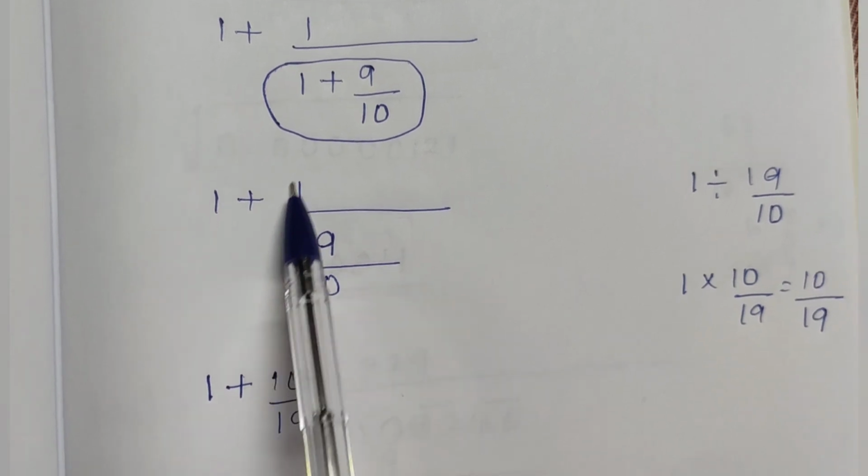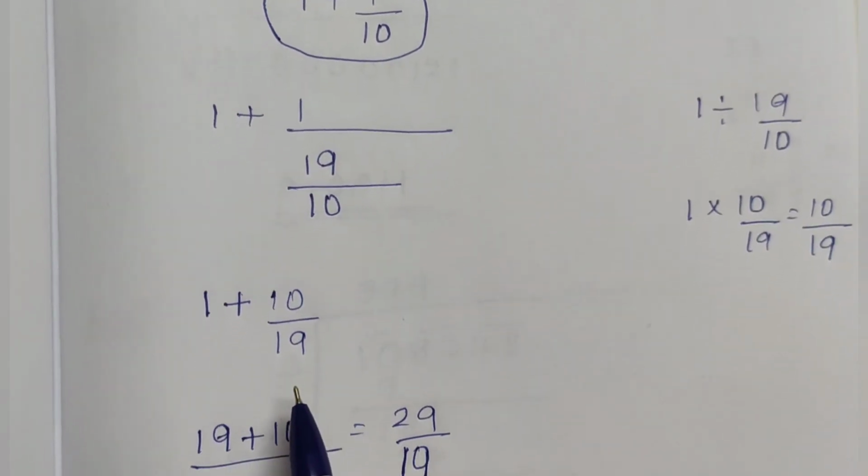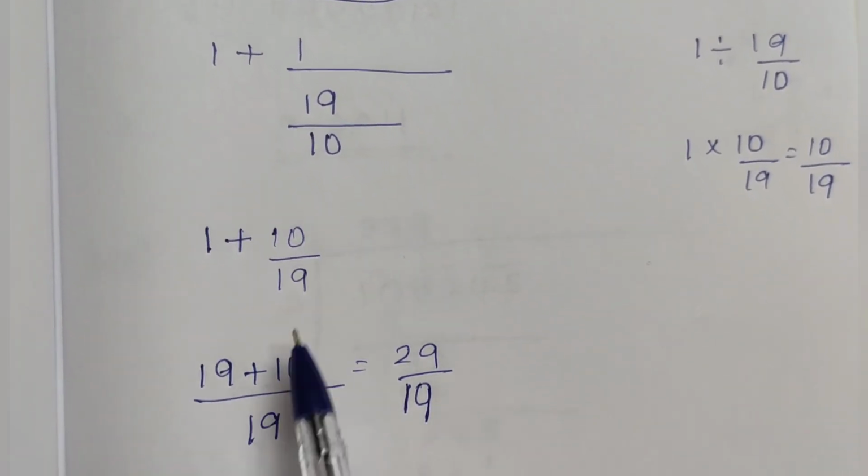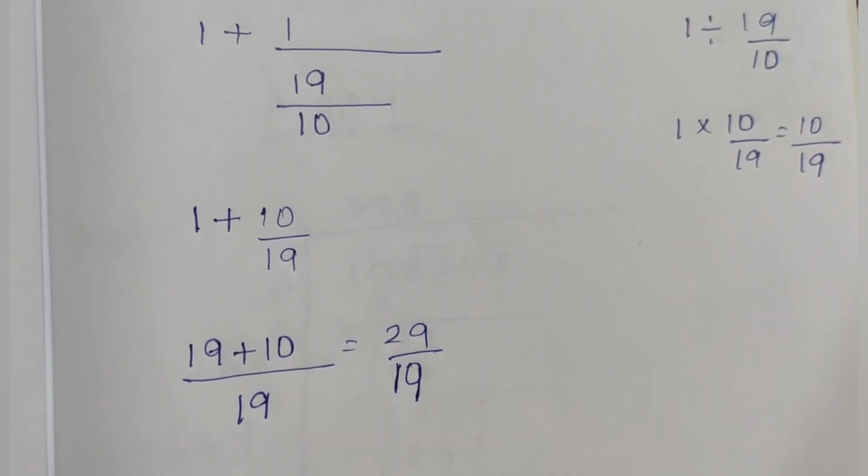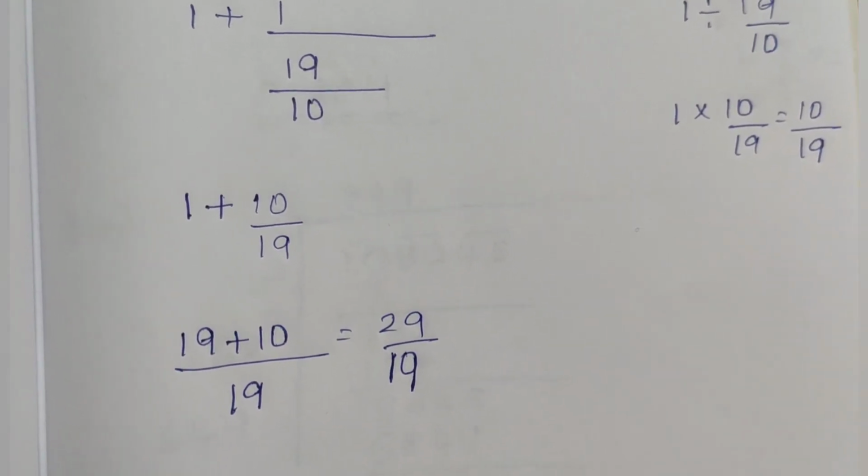So this place I get 1 plus 10 by 19. Again 19 into 1, 19. 19 plus 10, 29 by 19. The answer is 29 by 19.